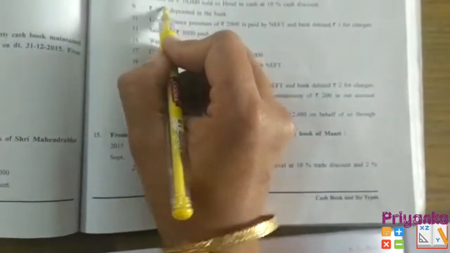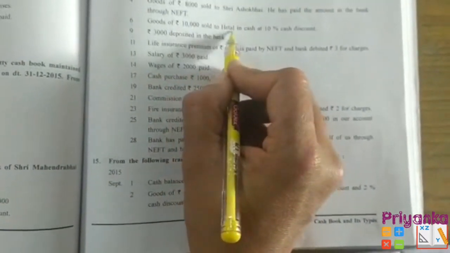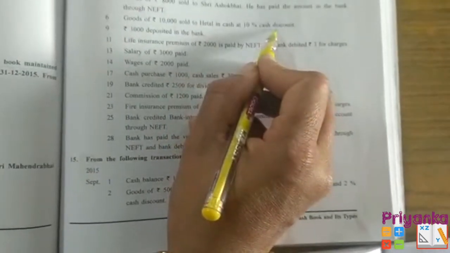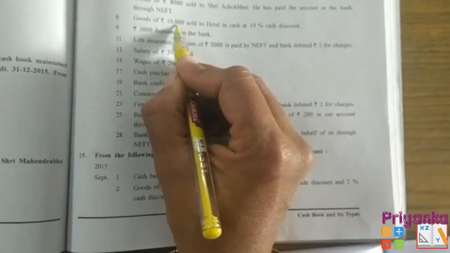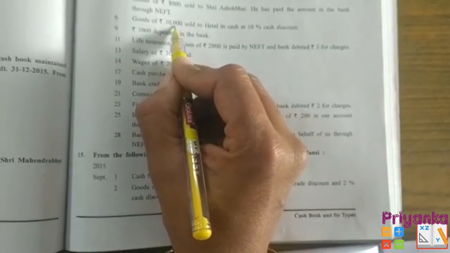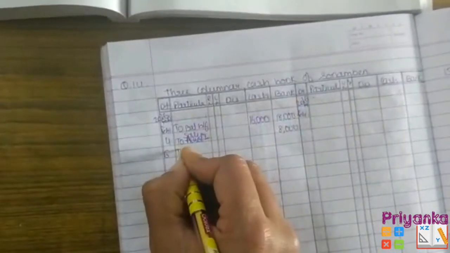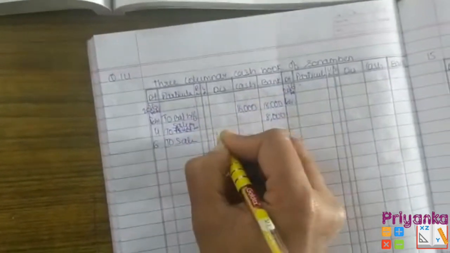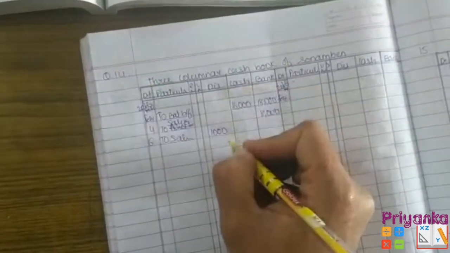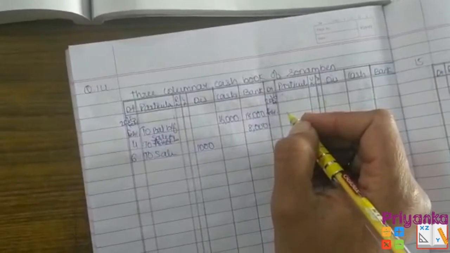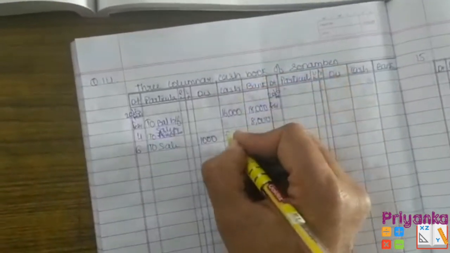Next, the sixth one, goods of rupees 10,000 sold to Hetal in cash at 10% cash discount. So 10% of 10,000 will be 1,000 and the remaining balance will be 9,000. Take the date 6, to sales, 1,000 in the discount column, and it has been paid by cash. So in the cash column, we'll take 9,000.